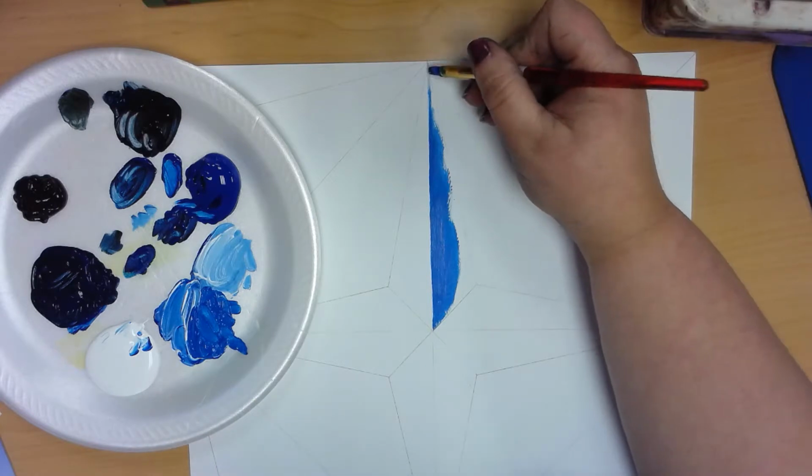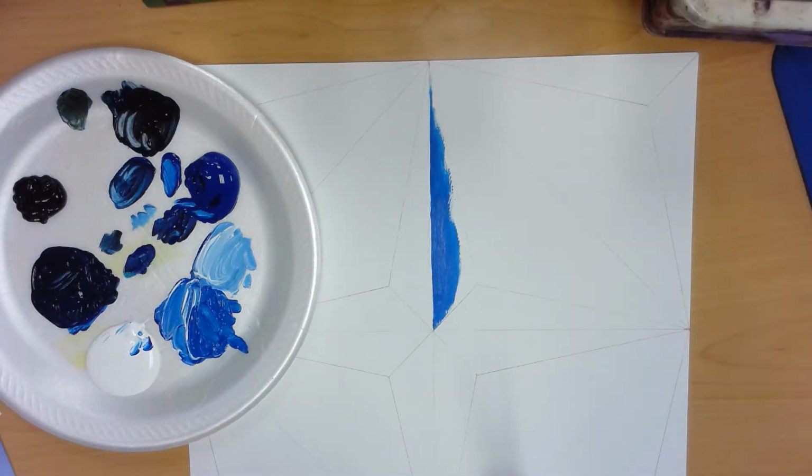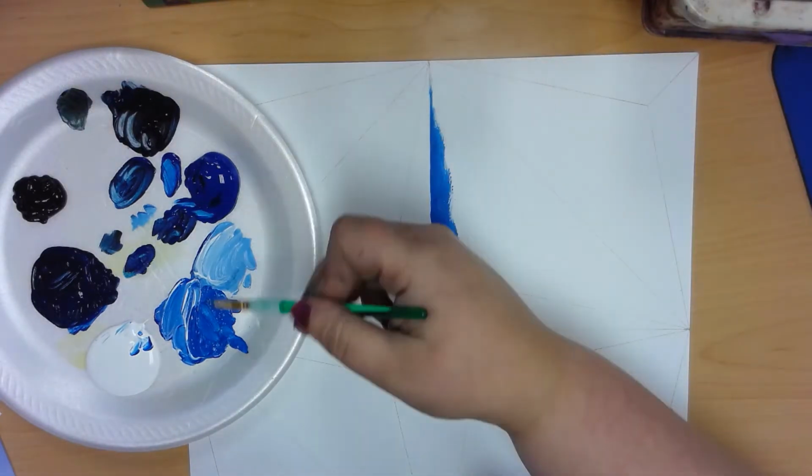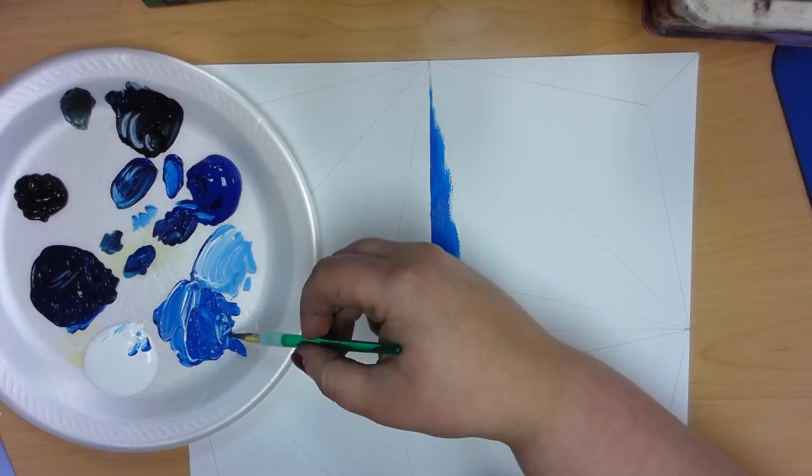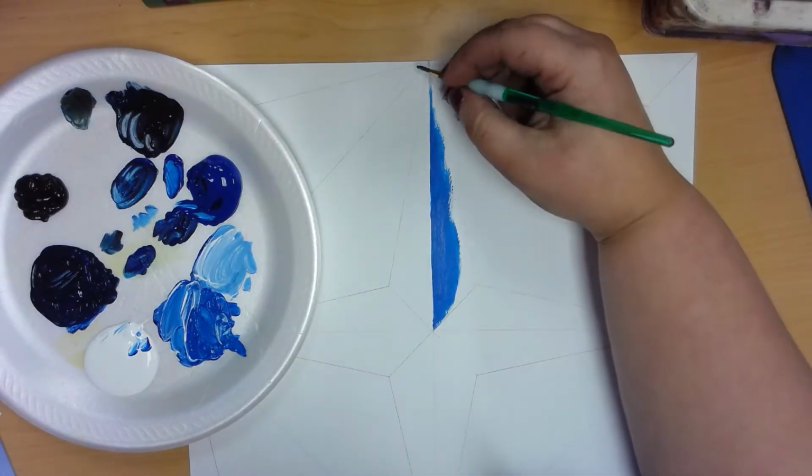And for those really tight points, you've got a small round. That's going to be good for getting into those areas.